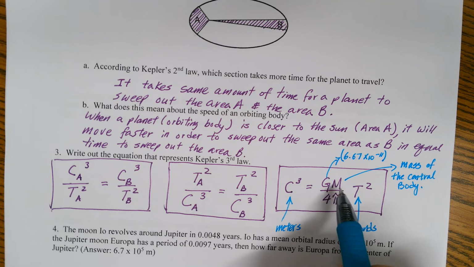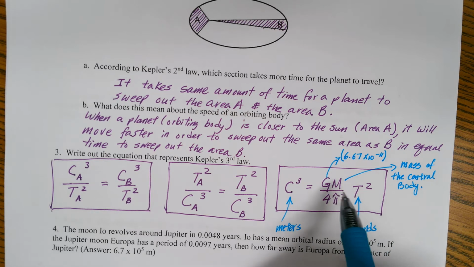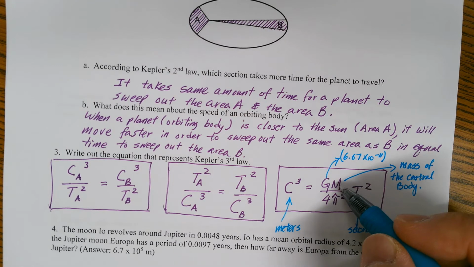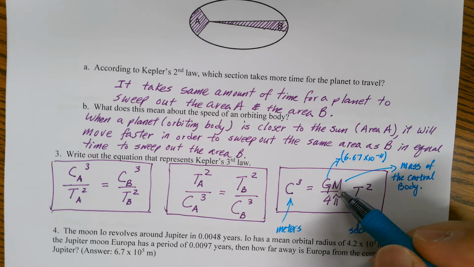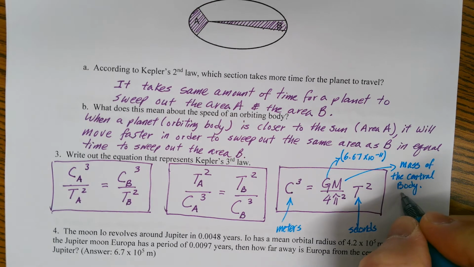Not the moon, the planet, the central mass. Or if you have, like, an artificial satellite orbiting around a planet or a moon, then you put whatever that satellite is orbiting around's mass in here. And of course, it has to be in kilograms. Okay.